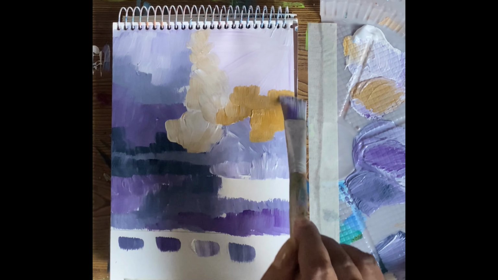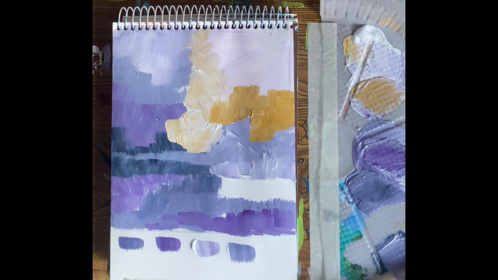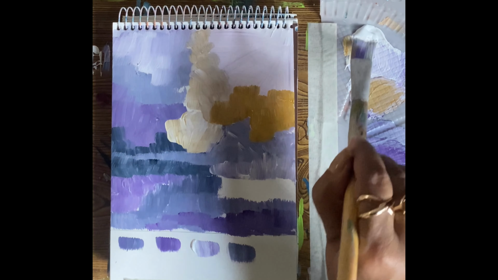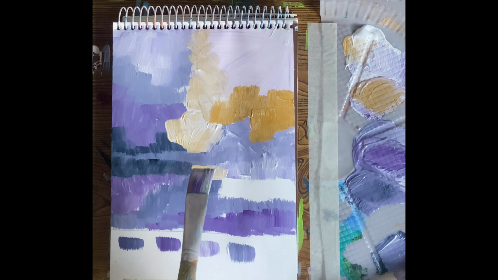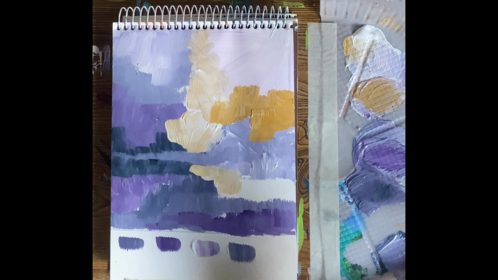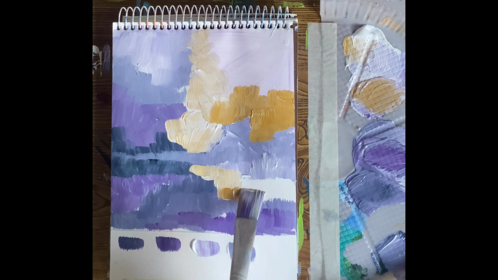Edge control. Hard edges grab attention. Soft edges fade. In abstract art, playing with edge sharpness can direct focus, suggest form, or create atmosphere.